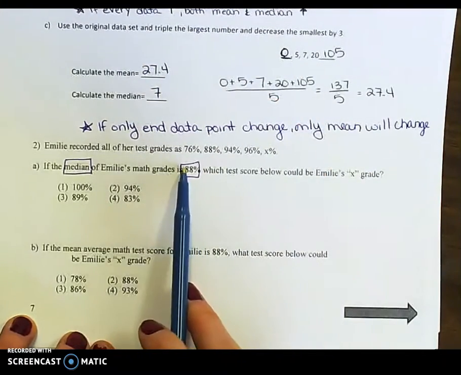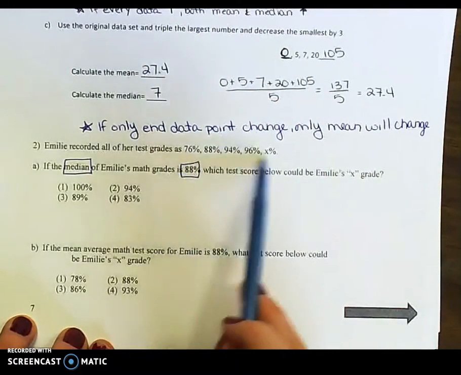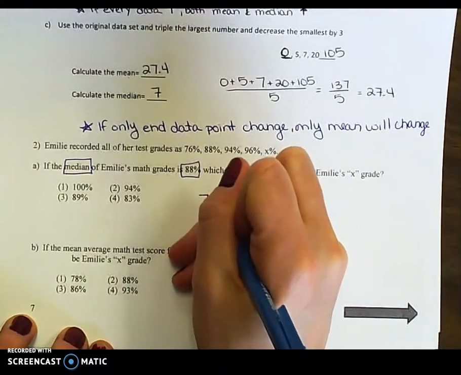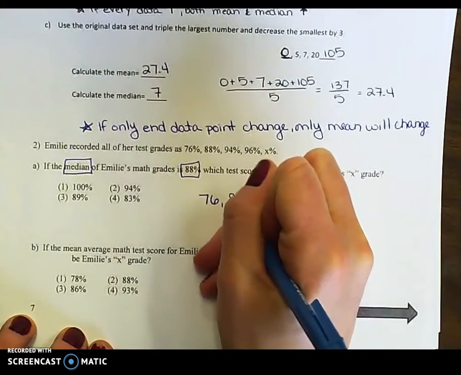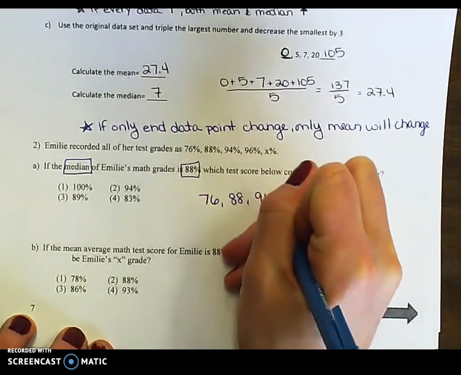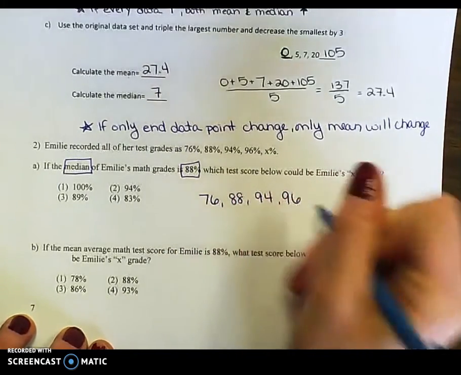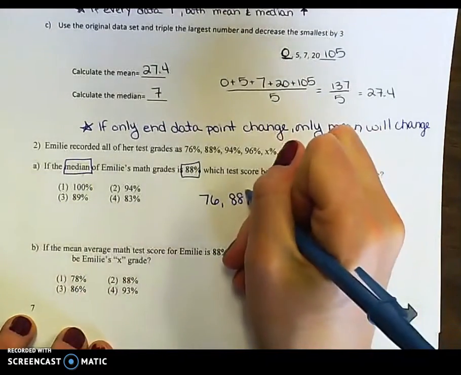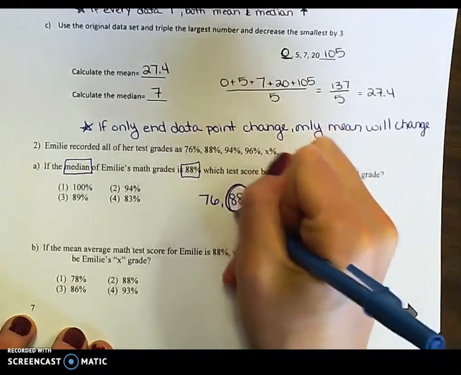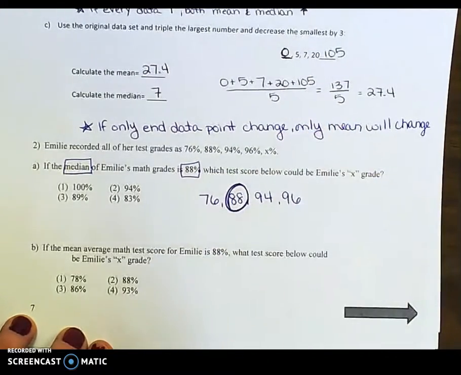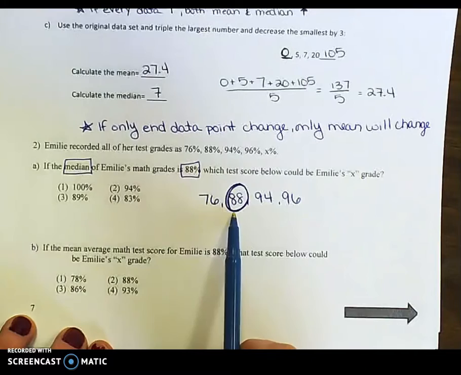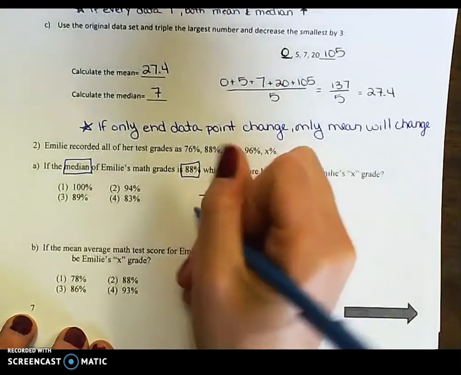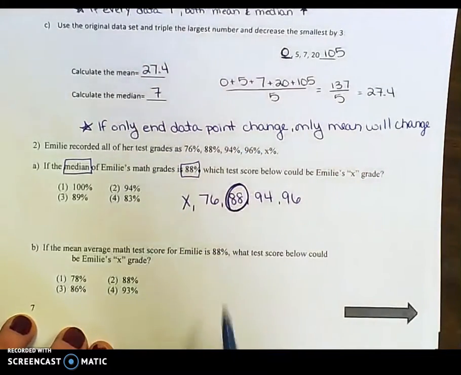So let's see how we can do that. We're going to take her original test scores and put them in chronological order. So 76 is the smallest, then 88, 94, and 96. We want her median, the middle grade, to be 88. So I'm going to circle that. I want this to be 88. So where should I put the X test so that 88 is in the middle? Well, I have 2 on the right. There's only 1 on the left, so I'm going to put my X test on the left.